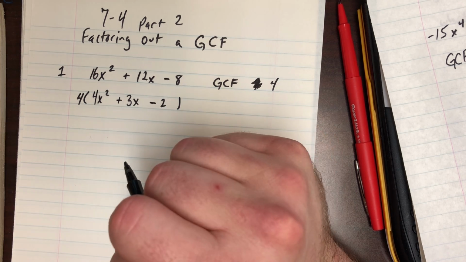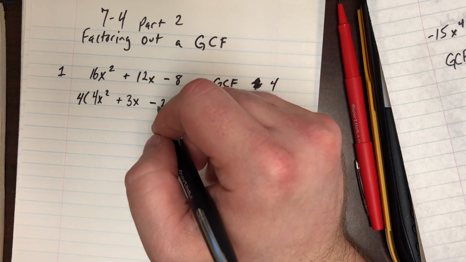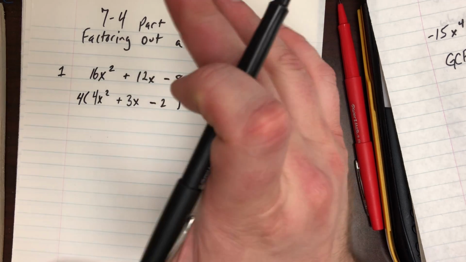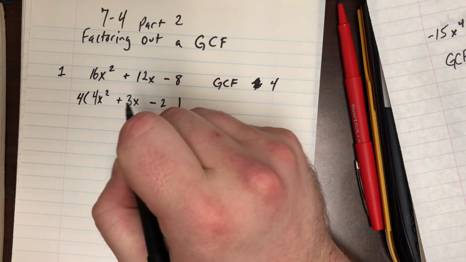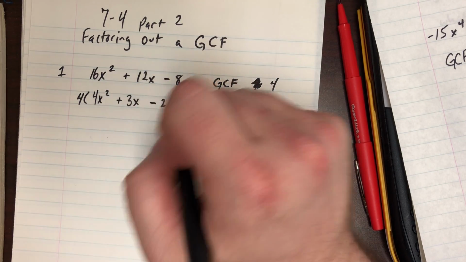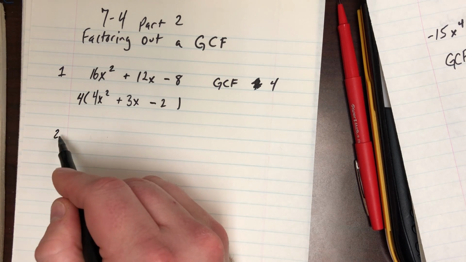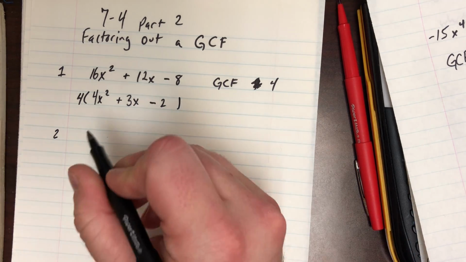And then we're done. In the future, we're going to talk about potential ways to take this polynomial and factor. That's more complicated. We're not there yet. So that's one way to think about problems like this. Let's look at our next one. We're going to do about 5 examples of this.